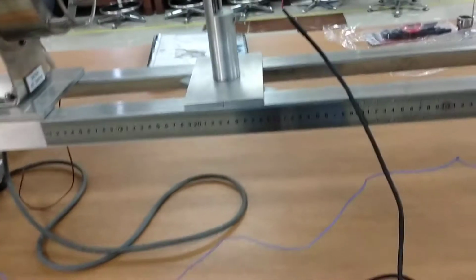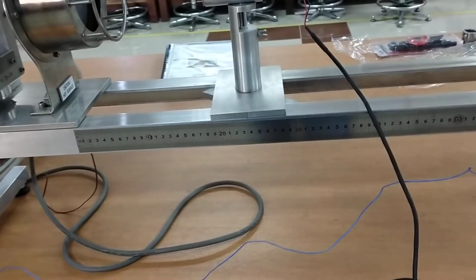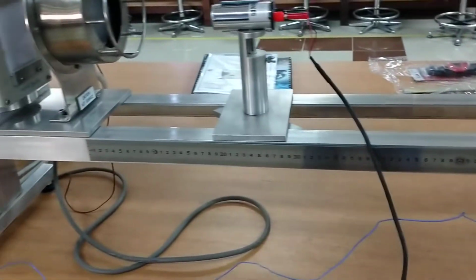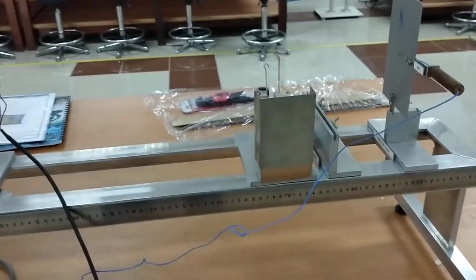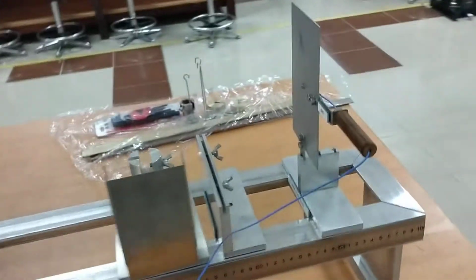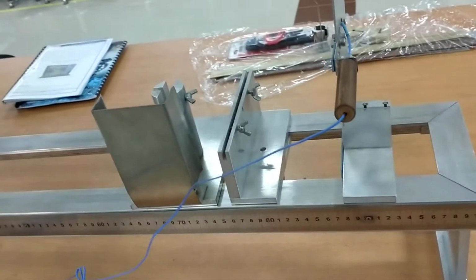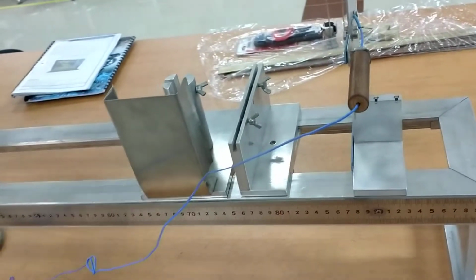The bench is marked with a scale in centimeters so that we can measure the distance from the hot surface. On the other side, there's a gray surface. I can mount a black surface as well as a shiny surface on this unit.